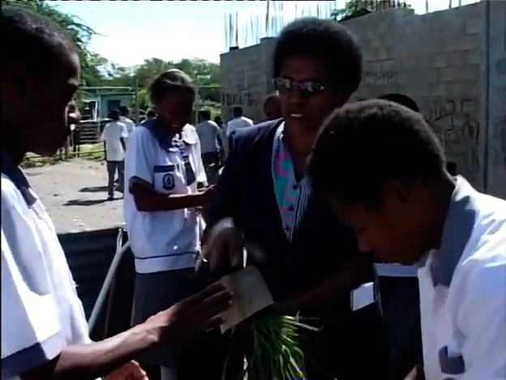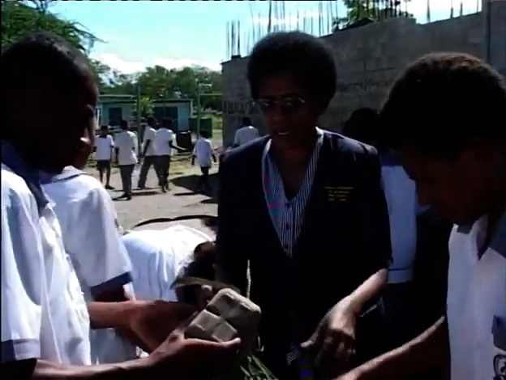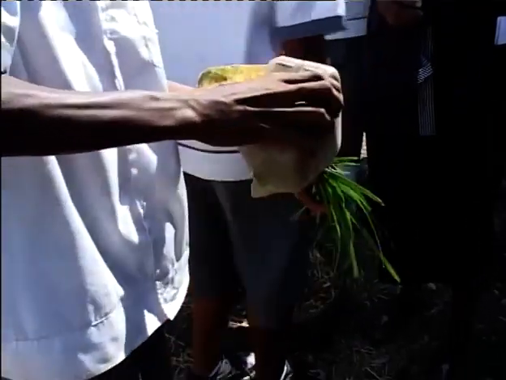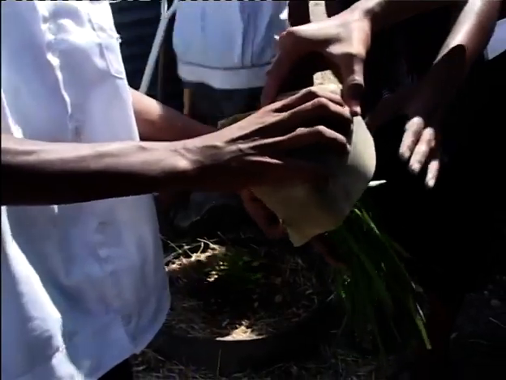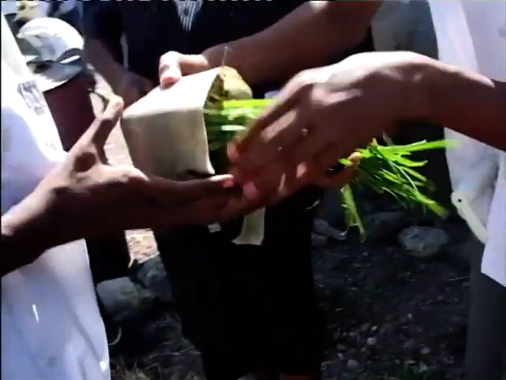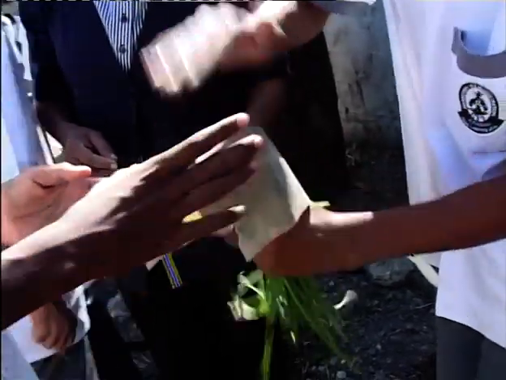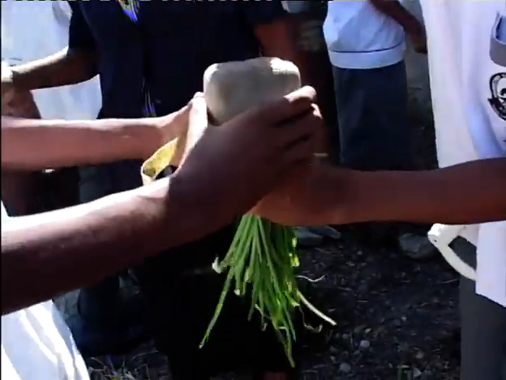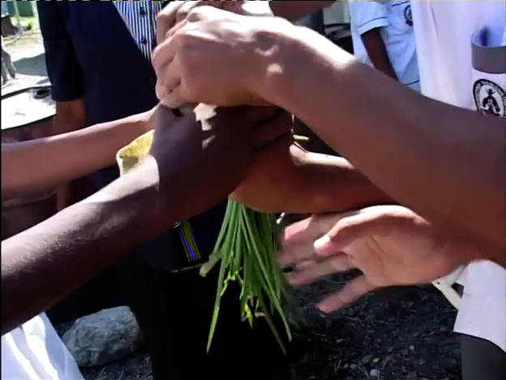Okay, if I can have the class, please, I'd like you all to come together. Watch out for the grass that has been planted. Okay, you see this plant was inside a plastic container.